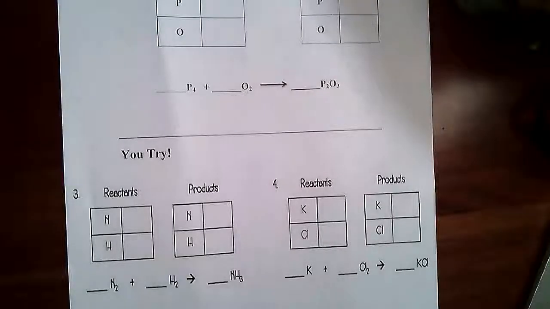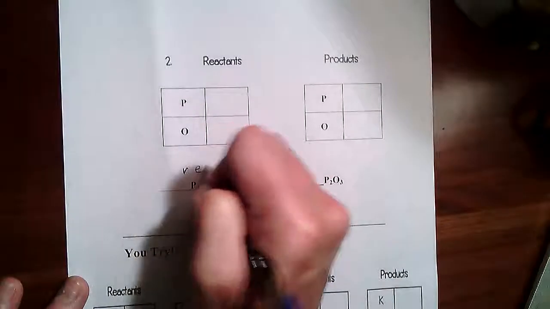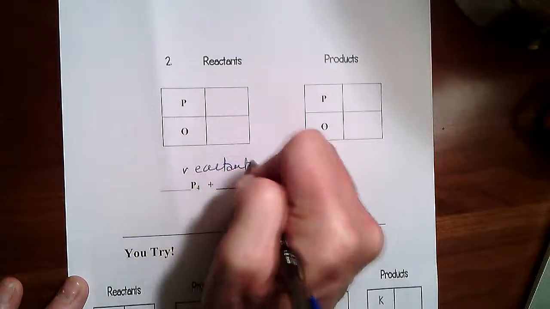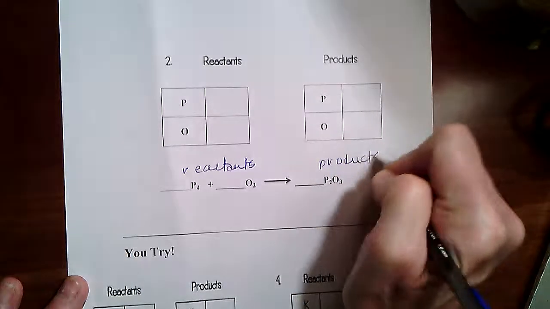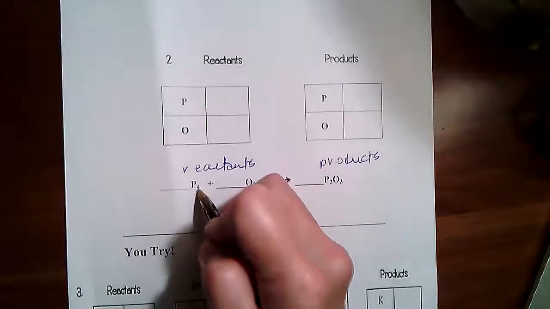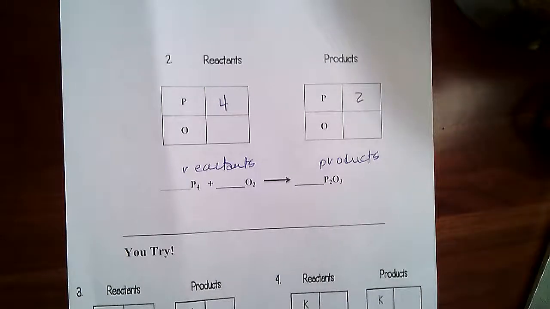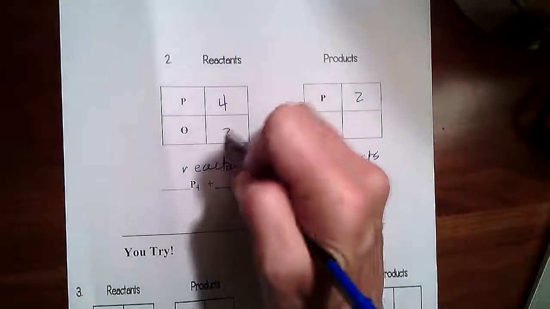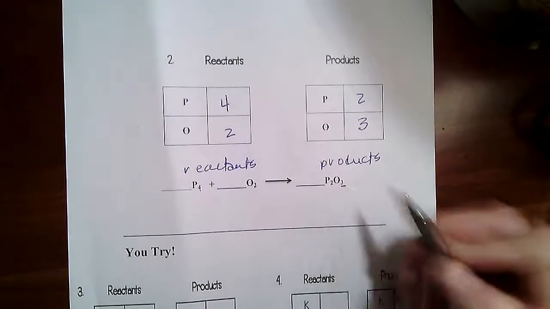Okay, so let's try another one. And in this one, again, this is our reactants on the left. This is our products. And we want to accurately represent what's going on in the chemical reaction. So we have 4 phosphorus going in, 2 coming out. So again, there's a problem. That's not really what's happening. And we have 2 oxygen going in and 3 coming out. Now, again, here's that odd number.